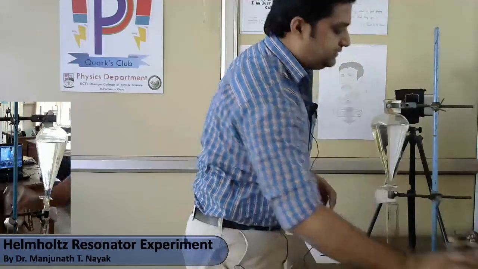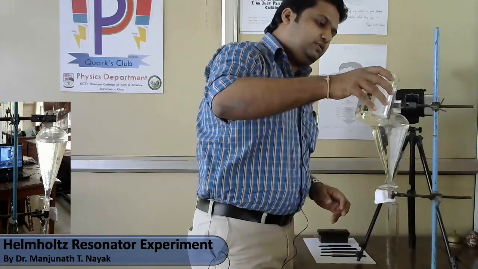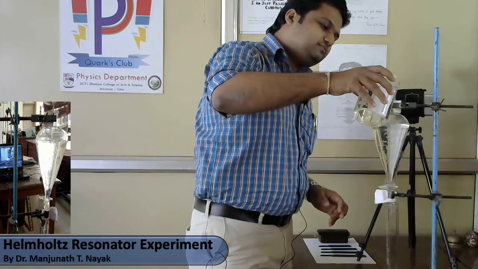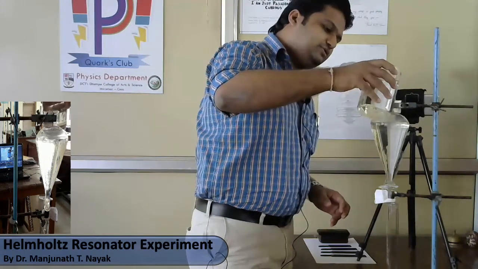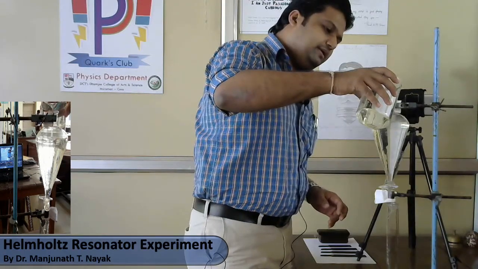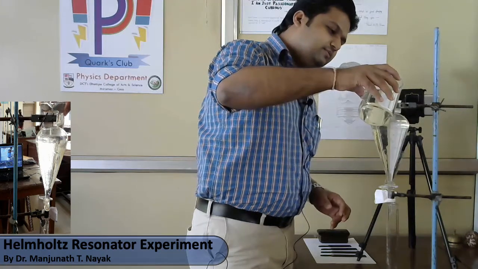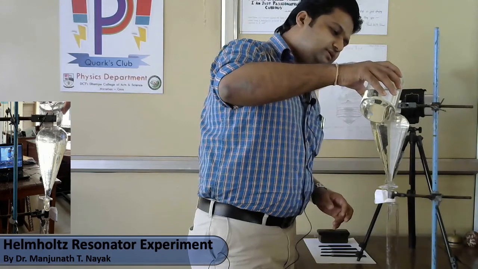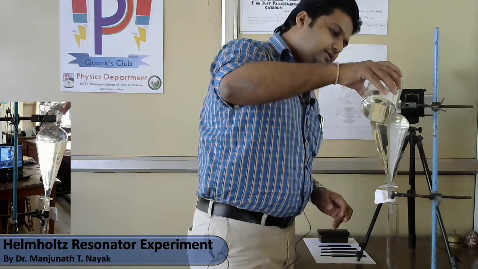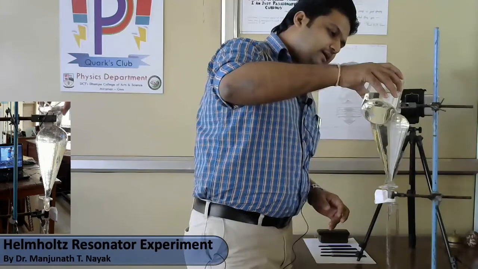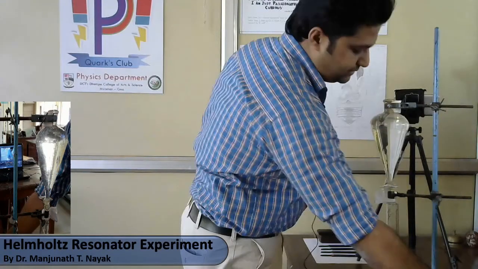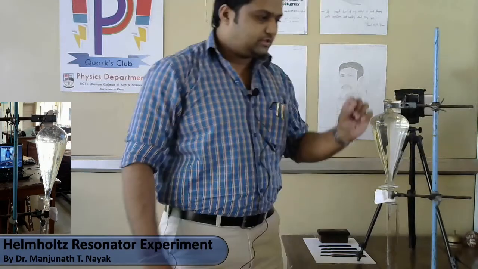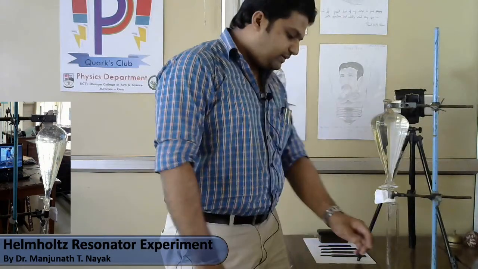Before we begin, we need to fill this tube fully up to the neck, and also ensure that while doing that there is no air bubble in it. So we have now filled this up right up to the neck, and what we are going to do is measure the neck volume, which will be used for the neck correction later. So we are given this measuring cylinder.